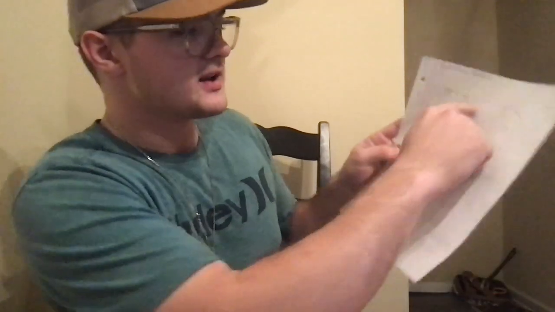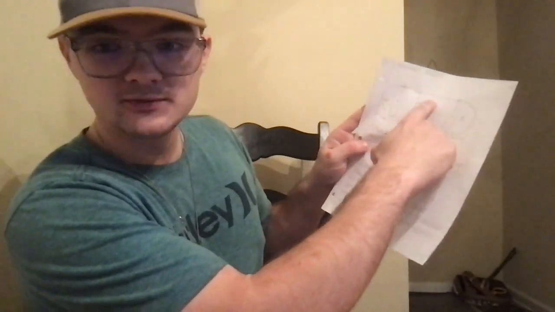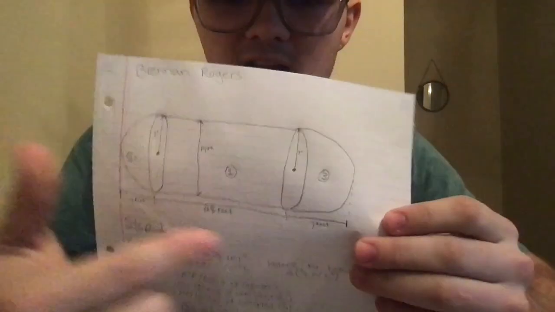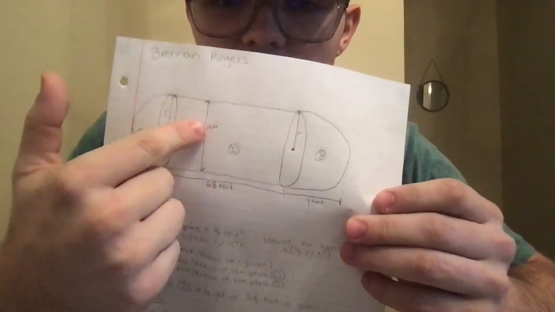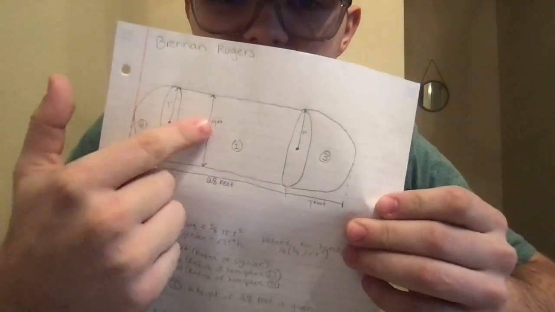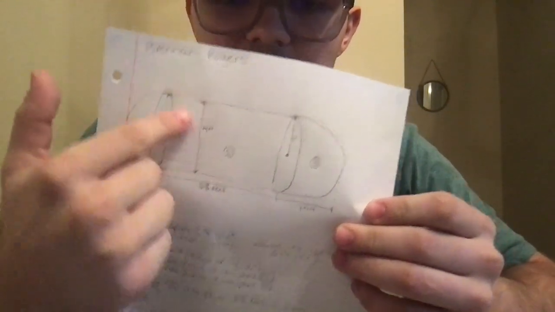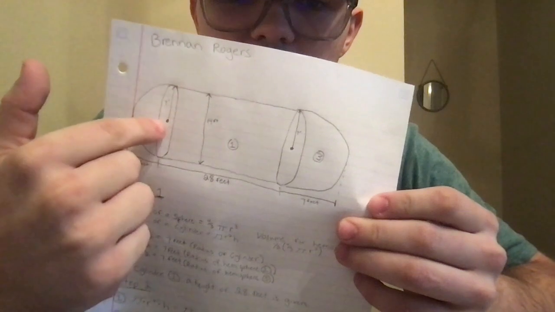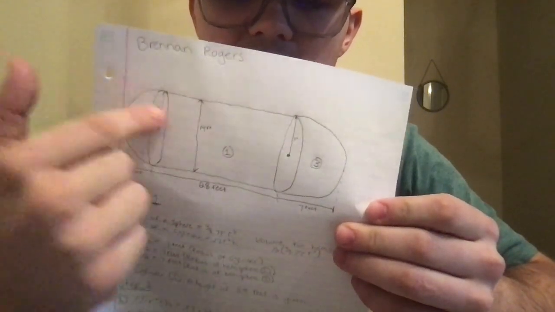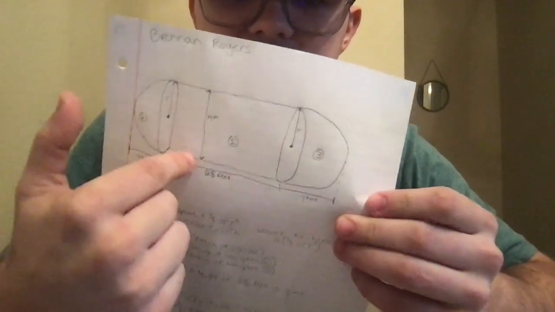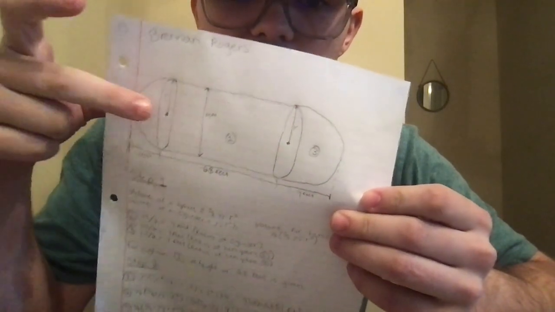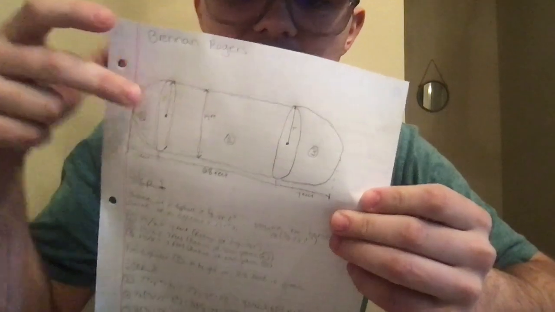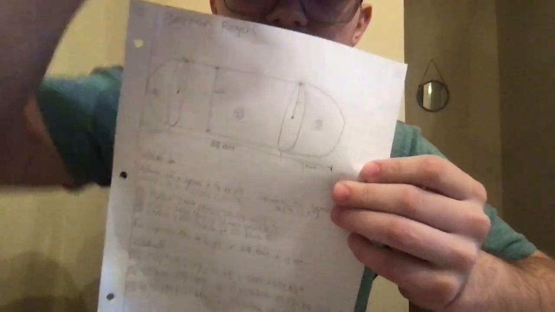So once we get our radius of our cylinder here, which is 14 feet, so what is our radius? Half of the total height. So we can say right now that our radius of the cylinder is going to be 7 foot, along with this hemisphere and this hemisphere as well.